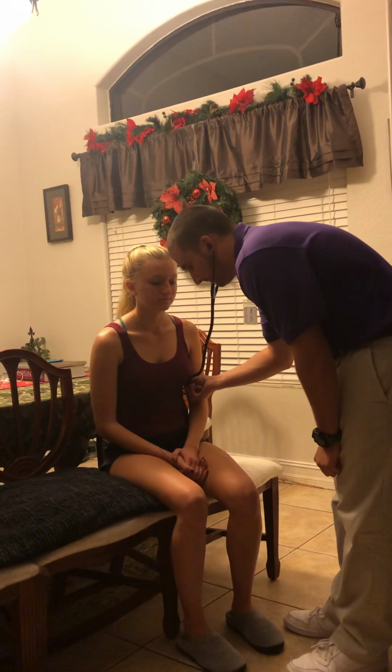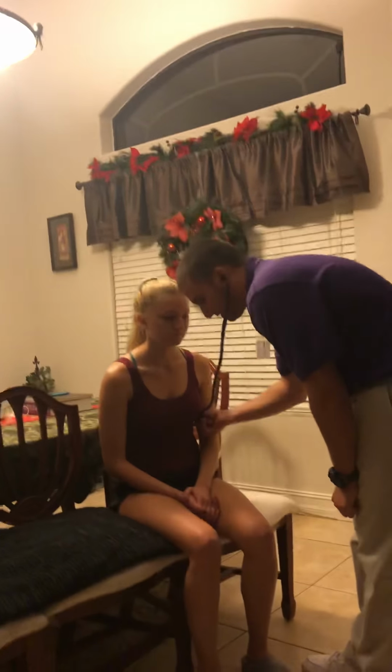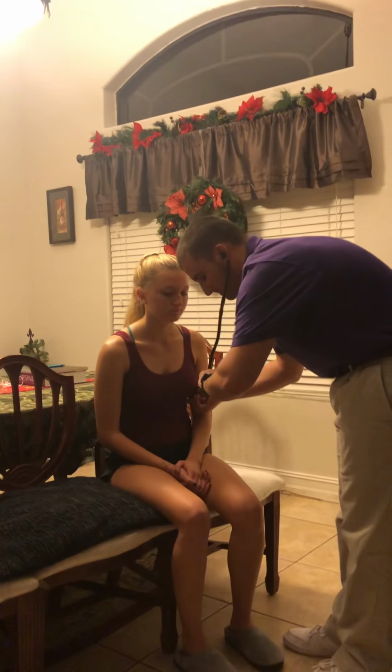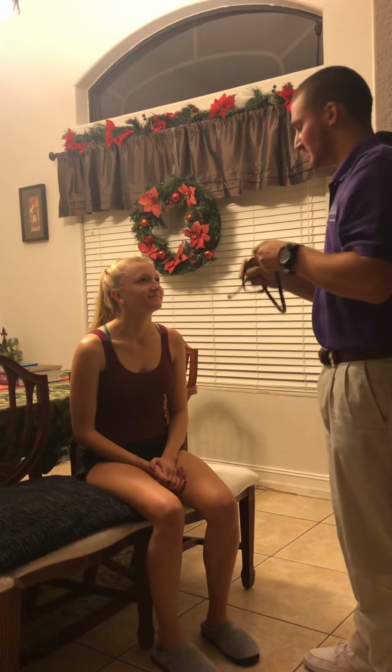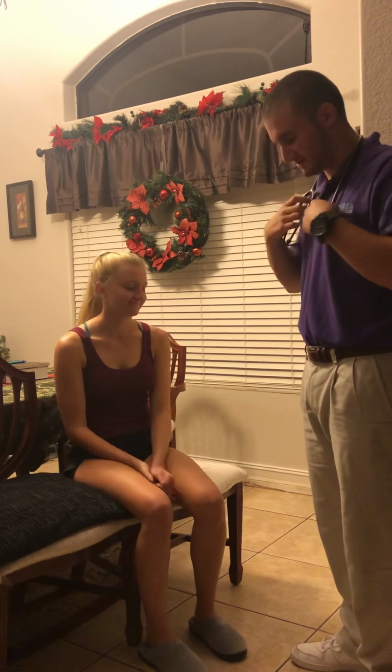Now her mitral is also where I would find her apical pulse, which I would listen to for 1 minute. I will not do the full minute today though. There were no abnormalities with her heart sounds.